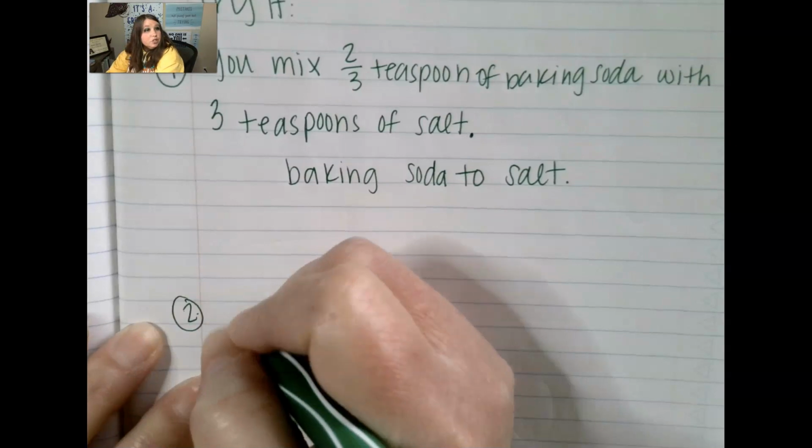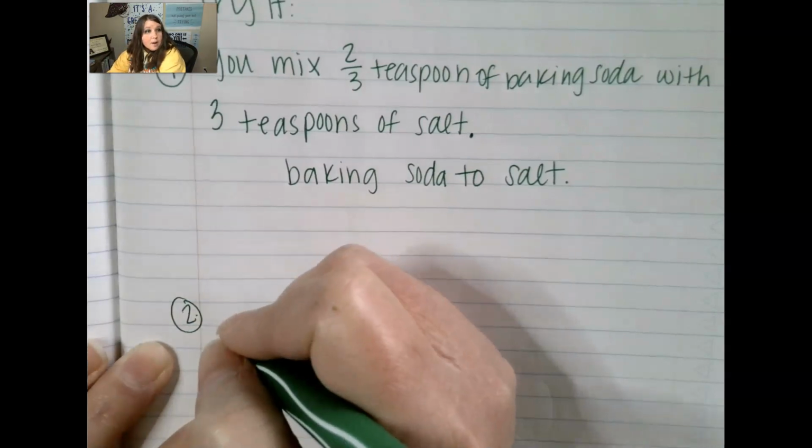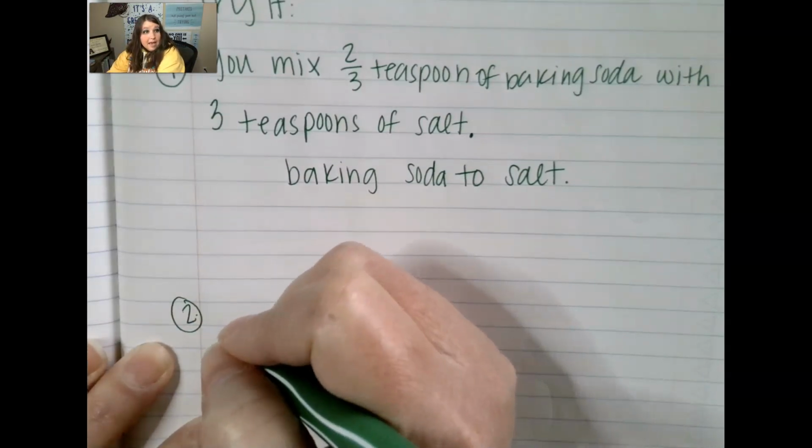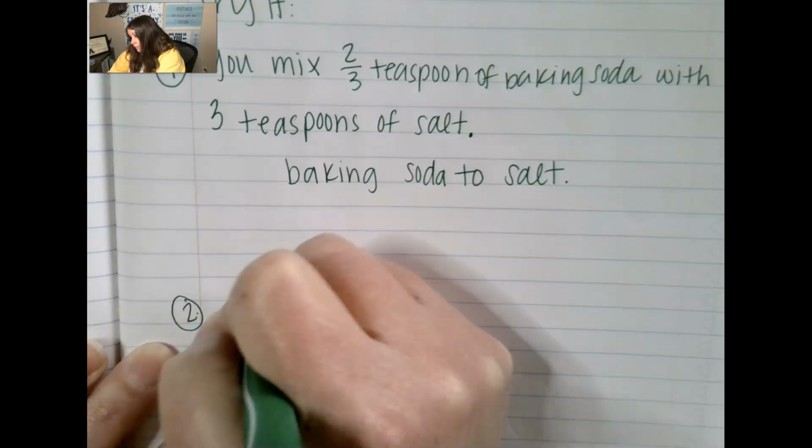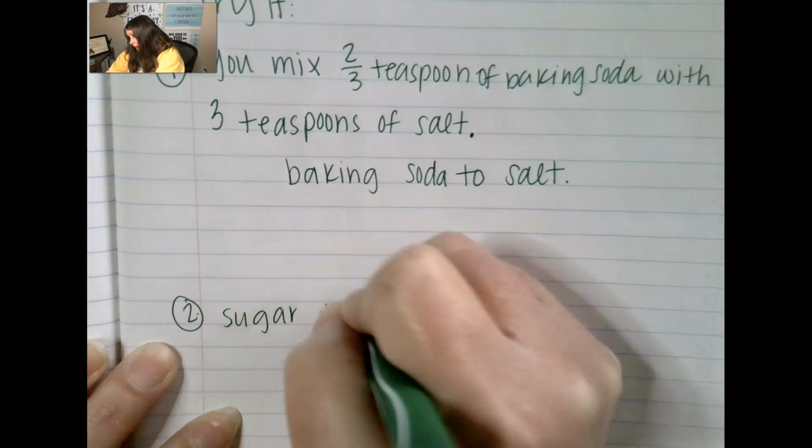All right, number 2, it says that you are making ice cream and you have a ratio of sugar to ice.